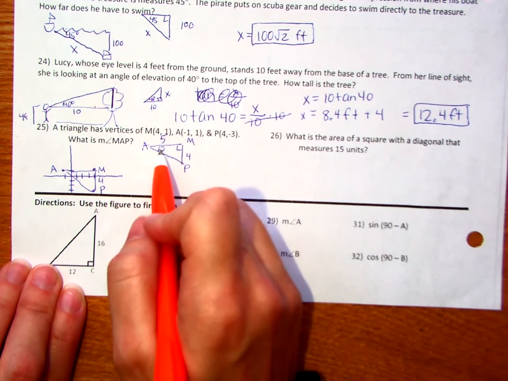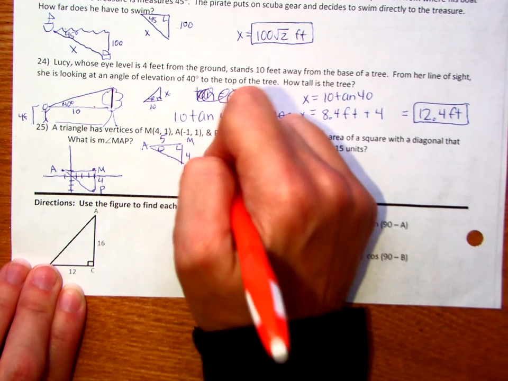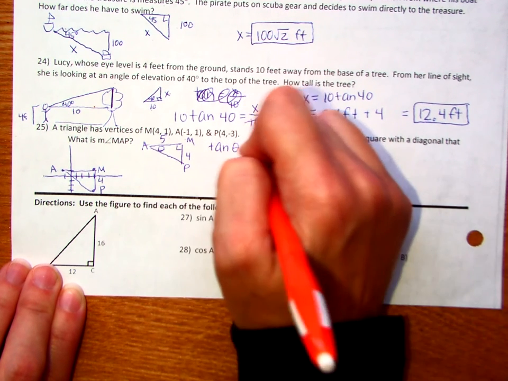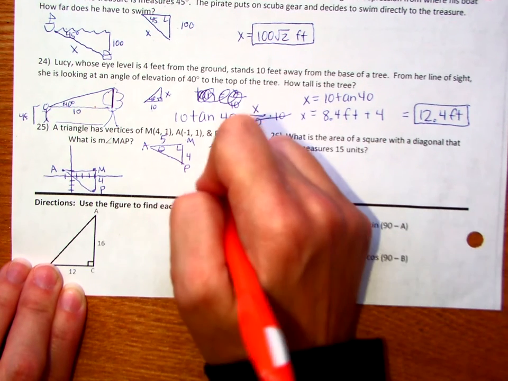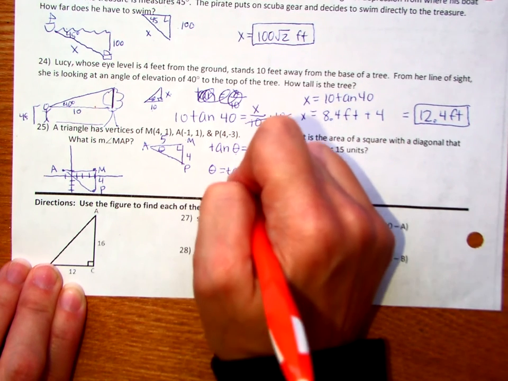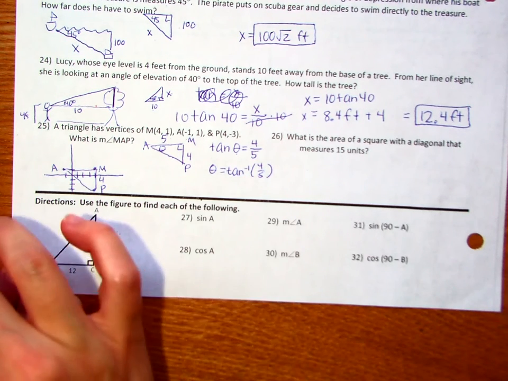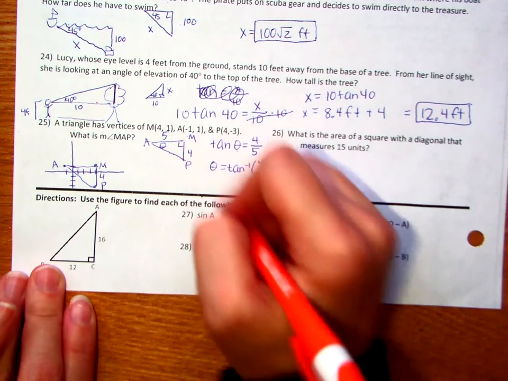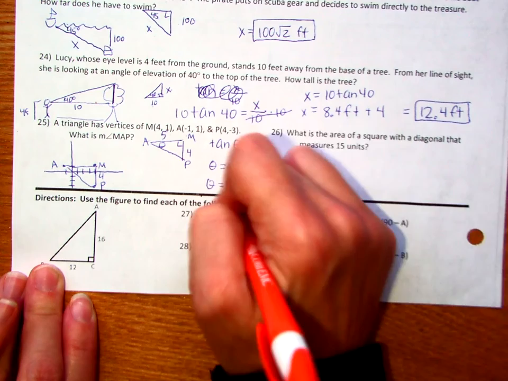So notice here, that would be opposite, and this is adjacent, which means we're doing tangent. Tangent of theta is opposite over adjacent. To solve for theta, we're going to move tangent this way. So theta is equal to the inverse tangent of 4/5. And so inverse tangent of 4/5 is going to give me roughly, to the nearest degree, 39 degrees.